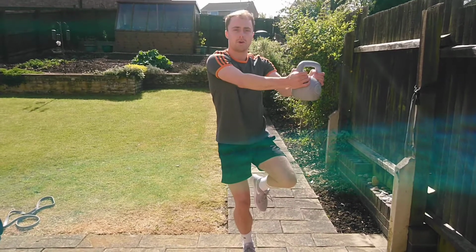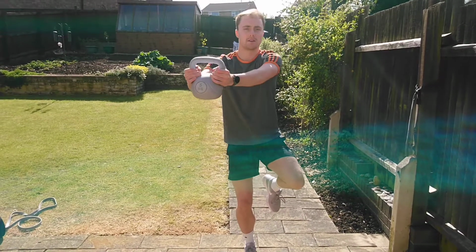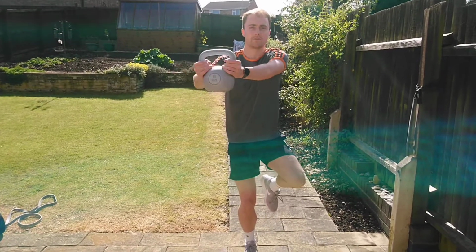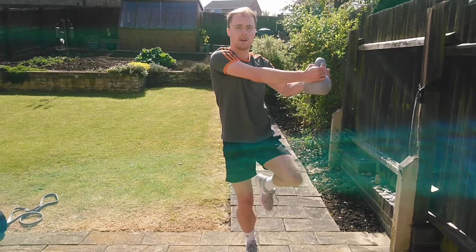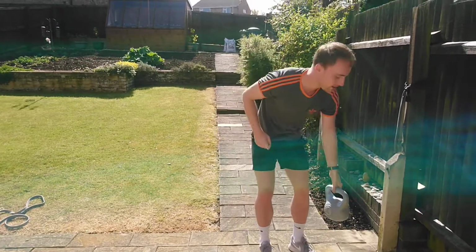So I think some of you might struggle with this in terms of your balance, so this is another benefit of doing the exercise. So you need to work on those basic fundamental skills. Okay, so see how you get on with that.